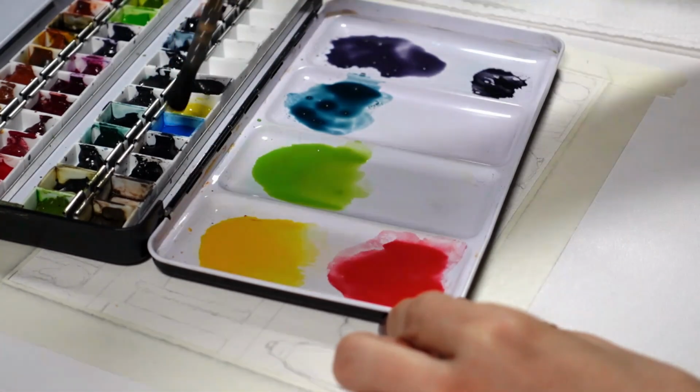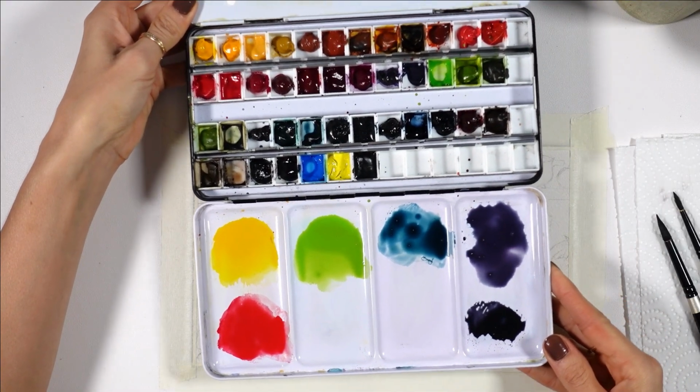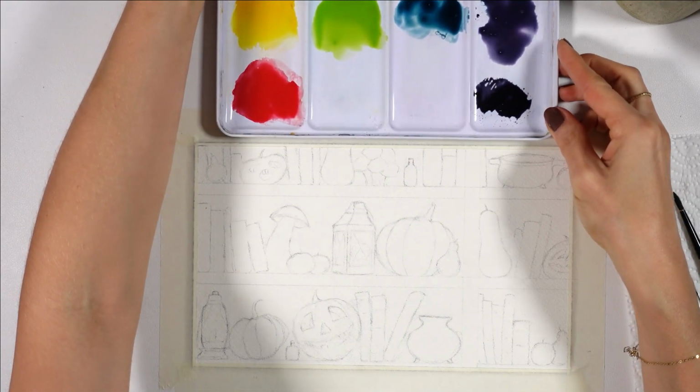I could have picked deep browns instead to make it warmer and even more realistic, or used the black to make it more gloomy, but you get the idea. Besides, purple is a great color for Halloween.